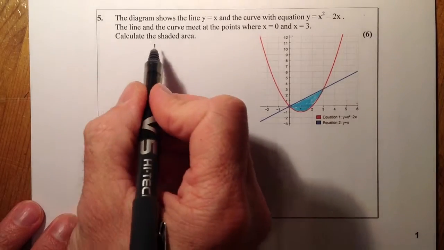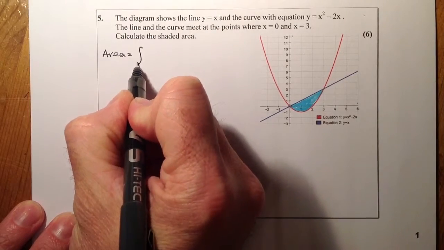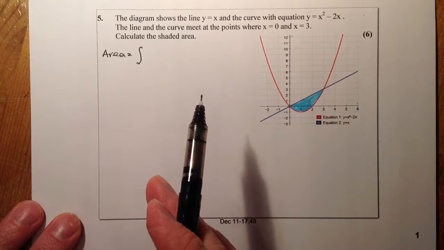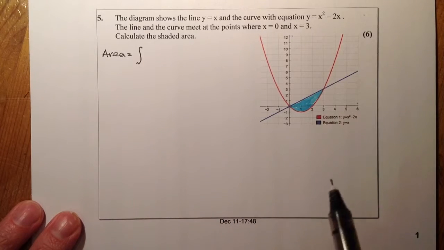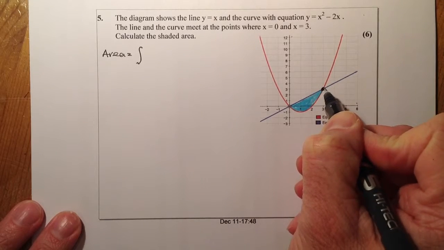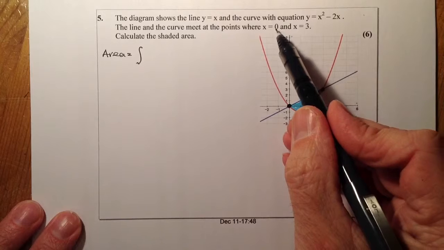So what I can do is work out the area. My area is going to be equal to, I'm going to integrate, and remember it's the integration section, so remember to integrate these. I've got some limits. Sometimes I might have to work out that point there and that point there, but they're given in the question.